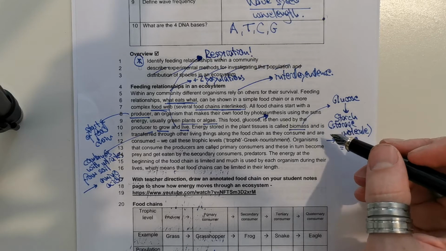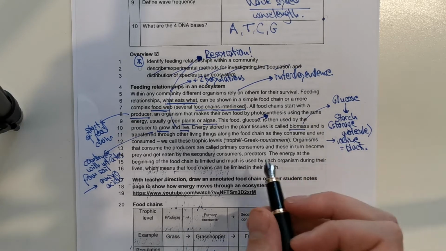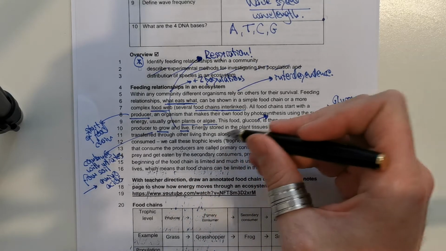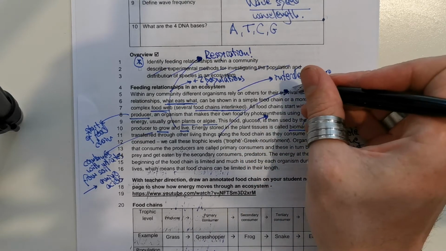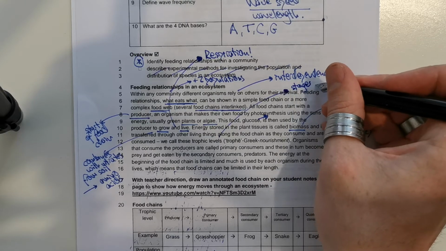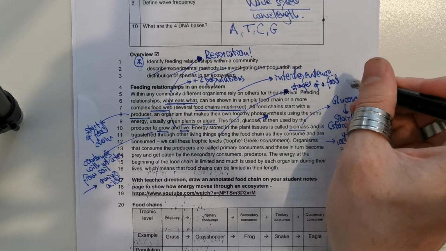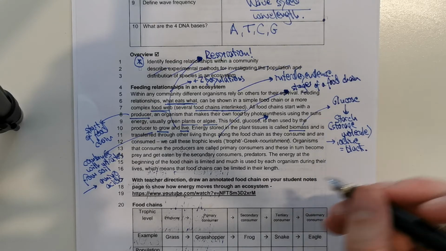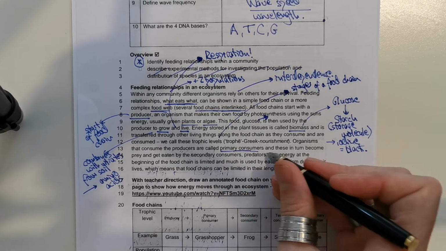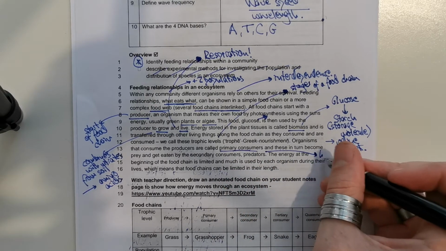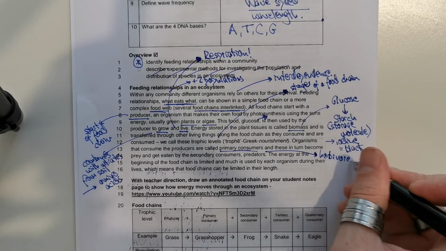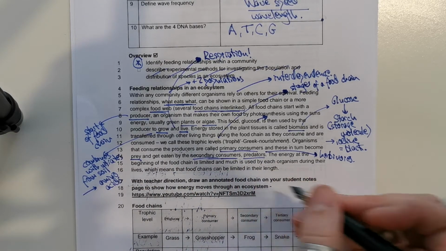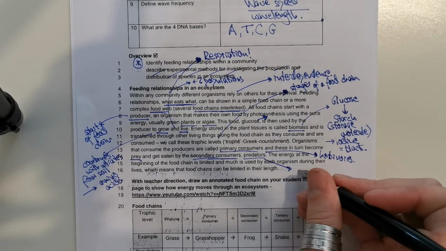Then it's transferred through other living things along the food chain as they consume and are consumed. These are called trophic levels. So trophic levels is just another word for stages of a food chain. Then, organisms that consume producers are called primary consumers. If they're consuming plants, they are usually herbivores. And these in turn become prey and get eaten by secondary consumers, which are predators, which are often, obviously, carnivores.